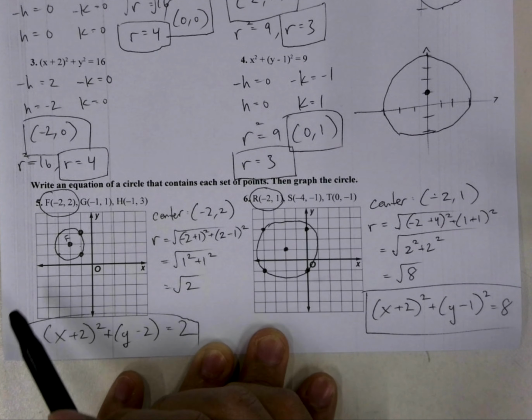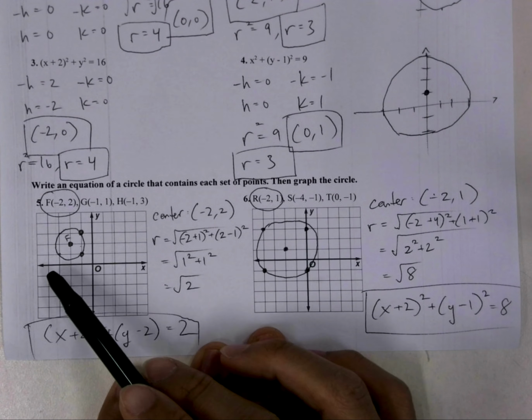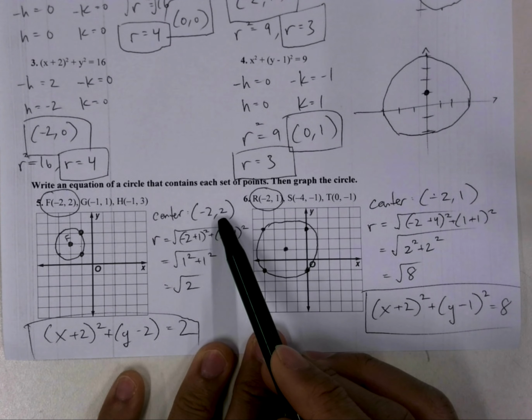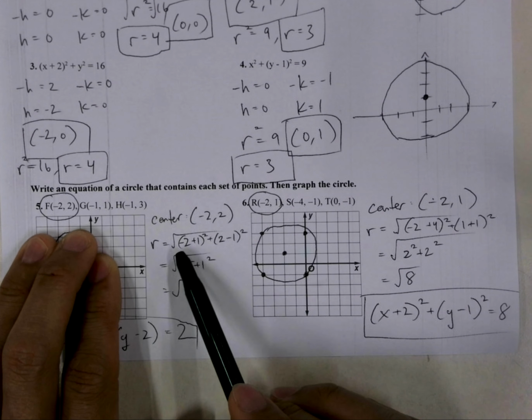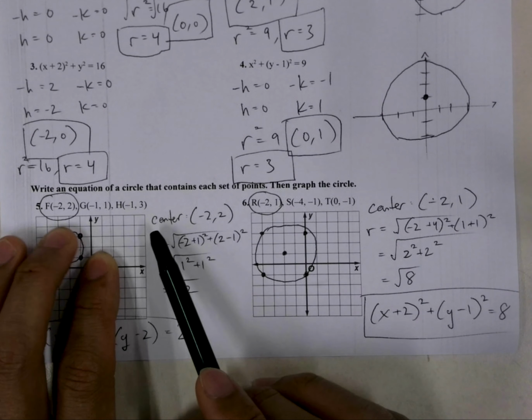So I went ahead and drew that, and then I took my center at F, and then I calculated my R using the center and one of the other 2 points using distance formula, and then I plugged everything in and got this as the equation of my circle.